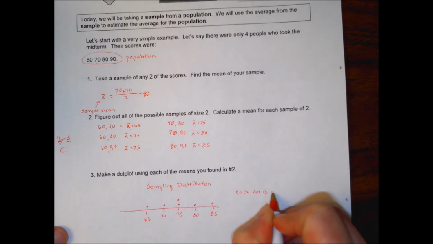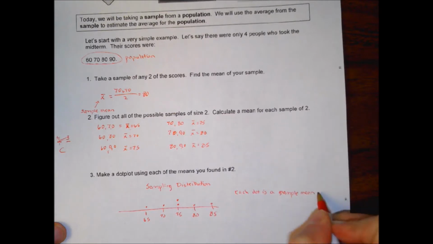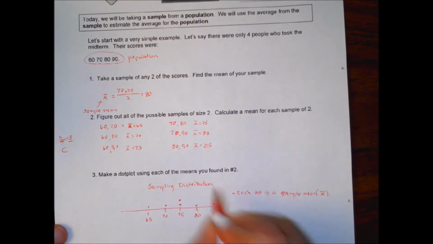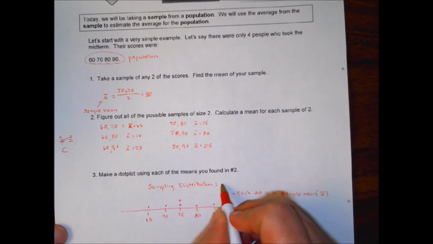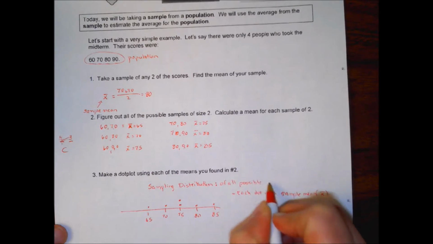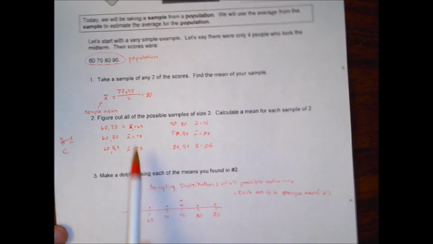So it's not just that I took, if I have this as my population, 1 or 2 samples. I take all possible samples of size 2 in this case, and that's my distribution. The actual true mean, if I take 60 plus 70 plus 80 plus 90 and divide by 4, comes up to be 75. And you notice that's right in the middle of my distribution right there, right?